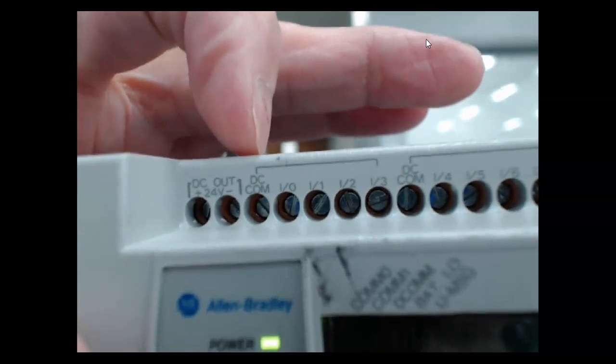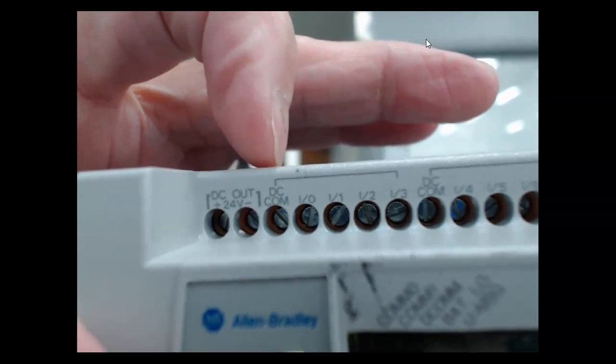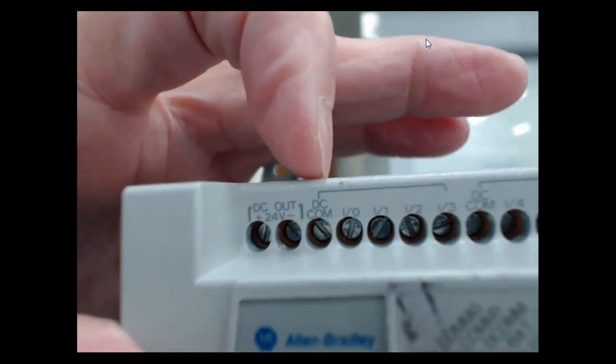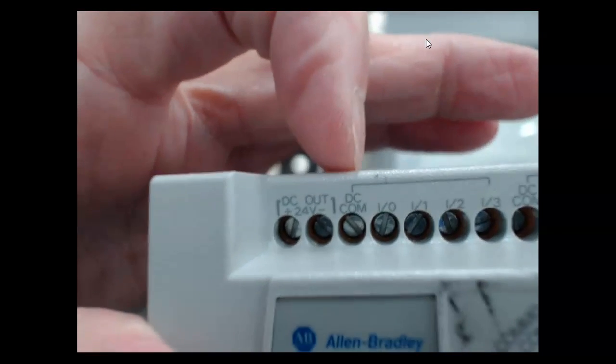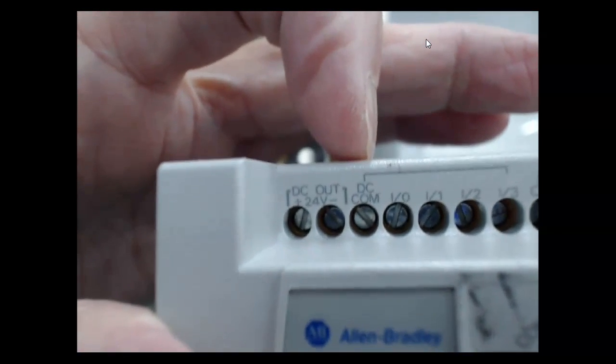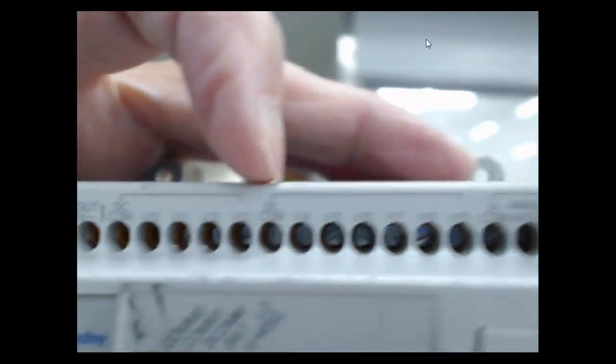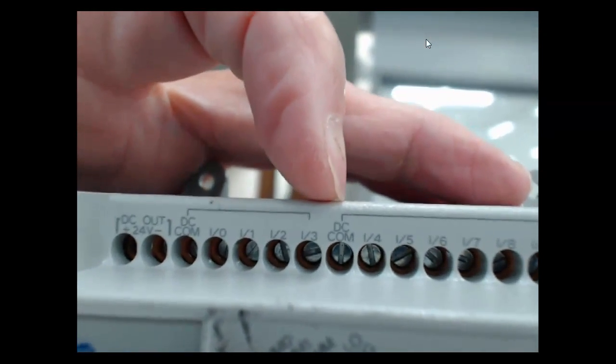So if I put minus right there, it'll say the same. What happens? Five plus, right?